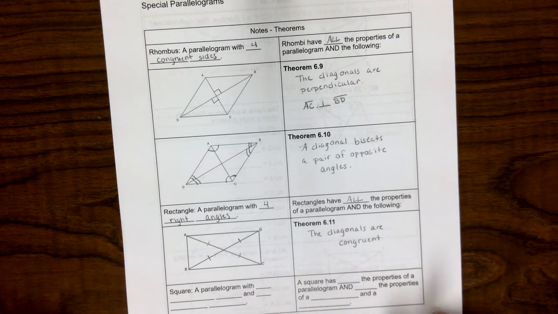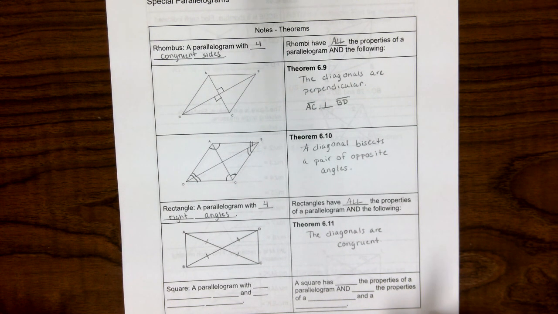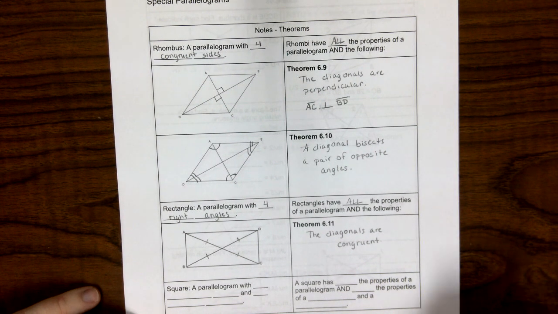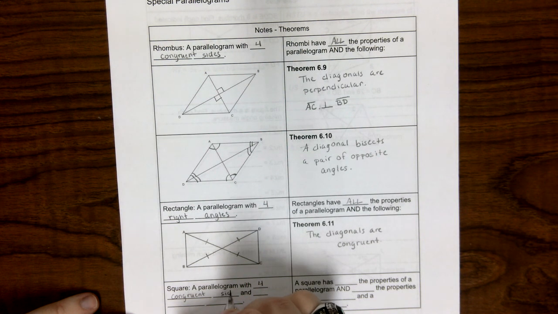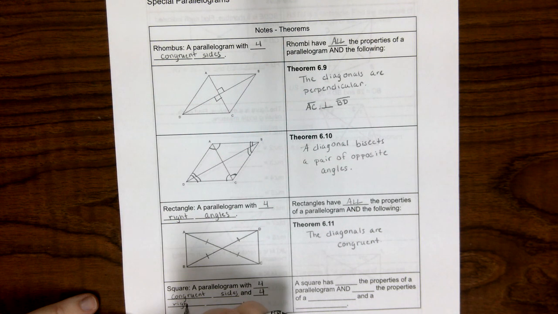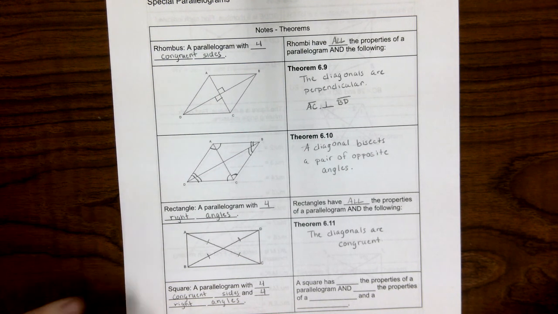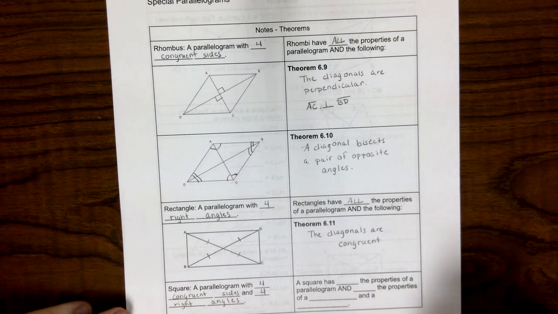And then lastly, a square. Remember, a square is a parallelogram with 4 congruent sides and 4 right angles. It's both a rhombus and a rectangle.